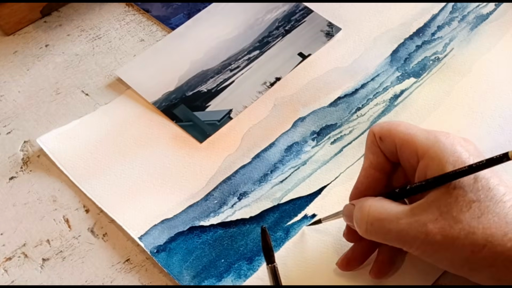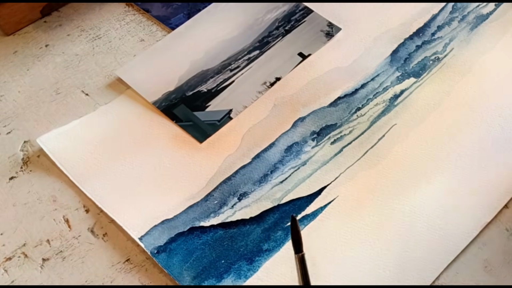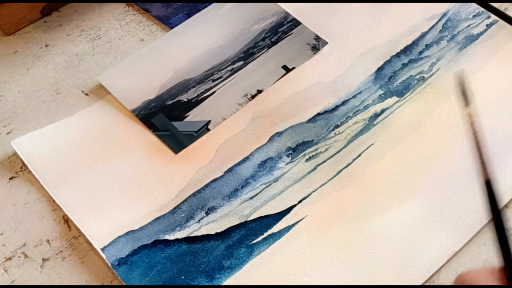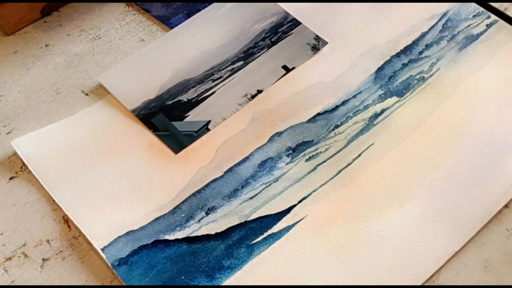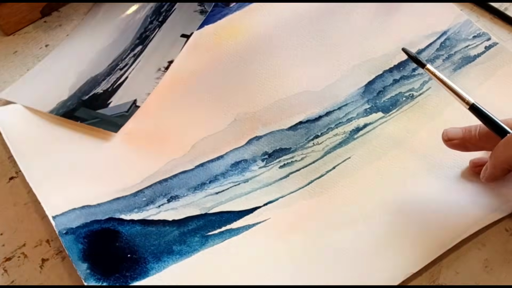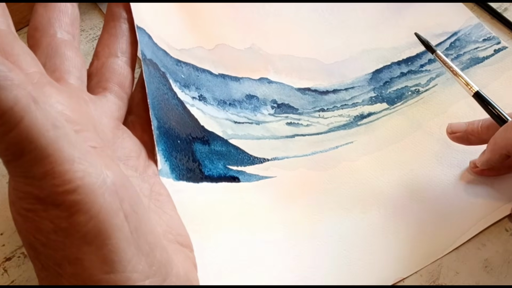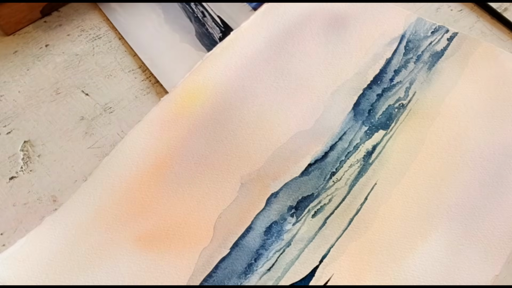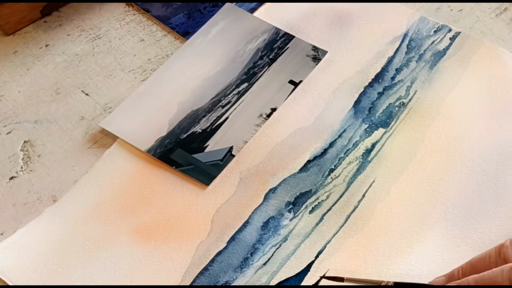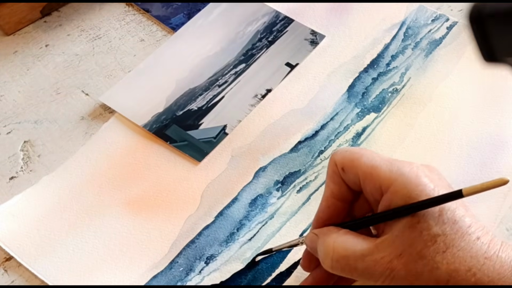So now we have 3 different tonal values: the far distance, the midground, and this headland, which is bringing the whole picture nearer and giving us the depth that we want. And because I want this to be emphasised, I've spotted some more Payne's grey in there just to give that part of the picture a little bit more definition.